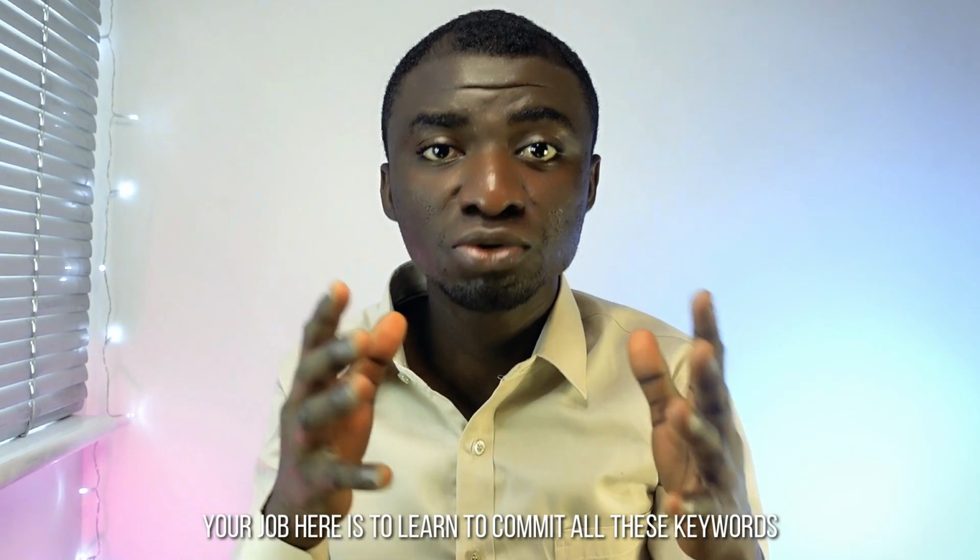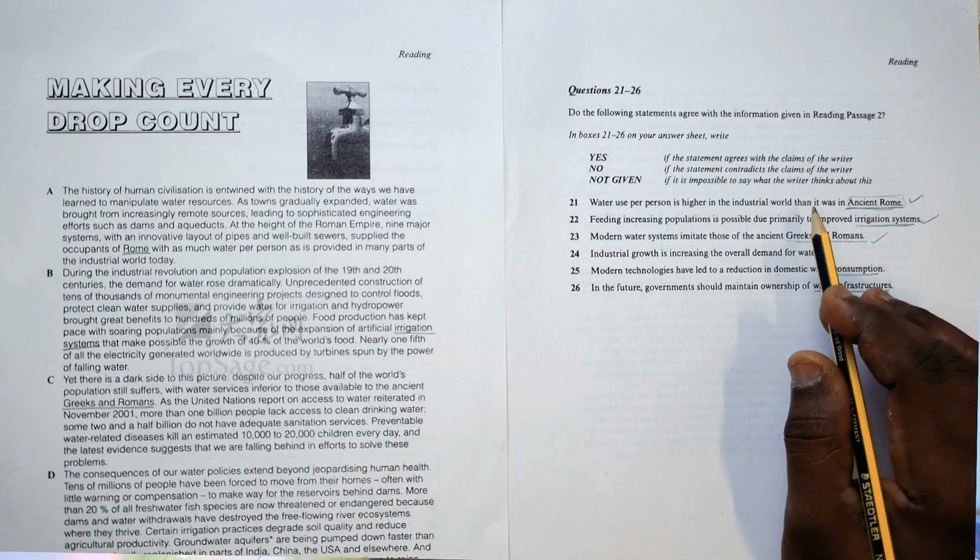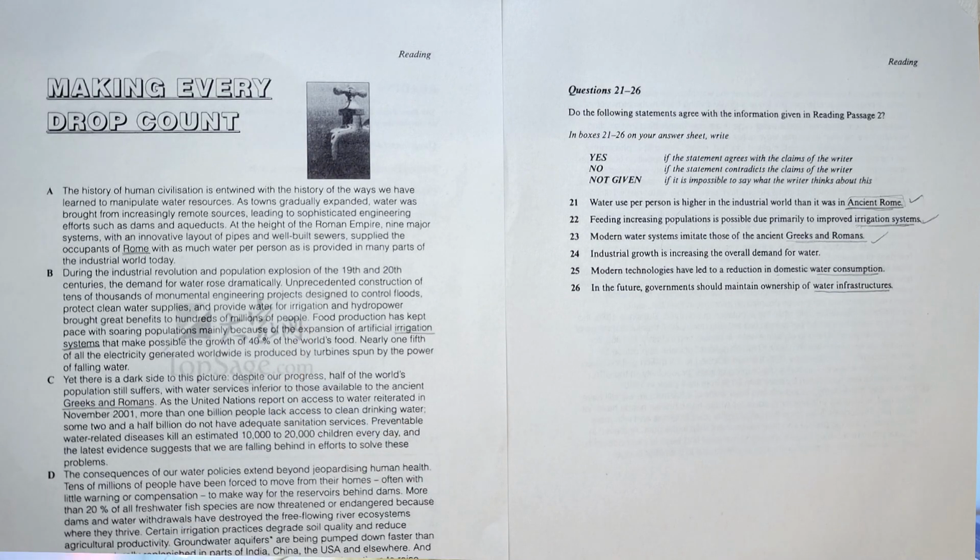Your job here is to learn to commit all these keywords to memory. This technique will save you from going back and forth to check keywords one after the other, and will also help you to answer 2 question types at a go. In the subsequent lessons, we'll look at a more detailed version of keeping keywords in mind.